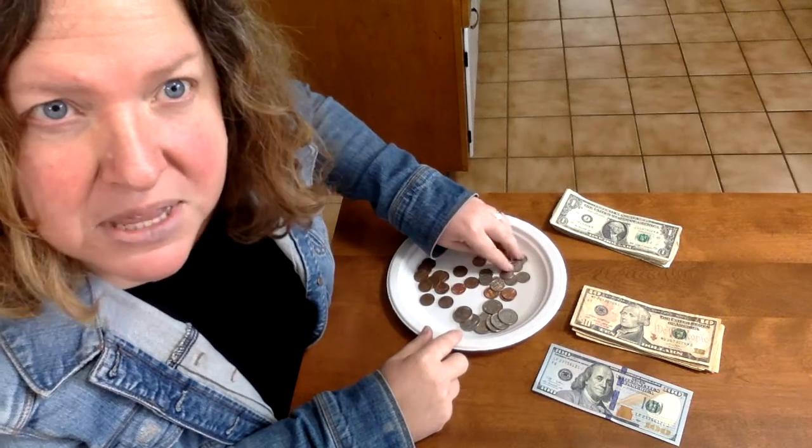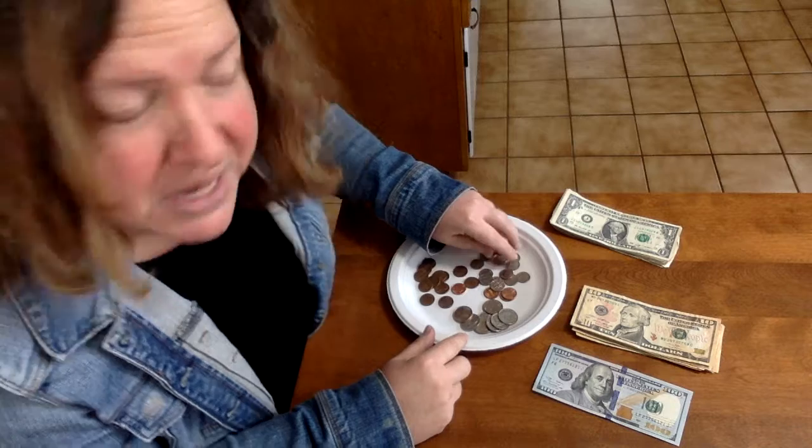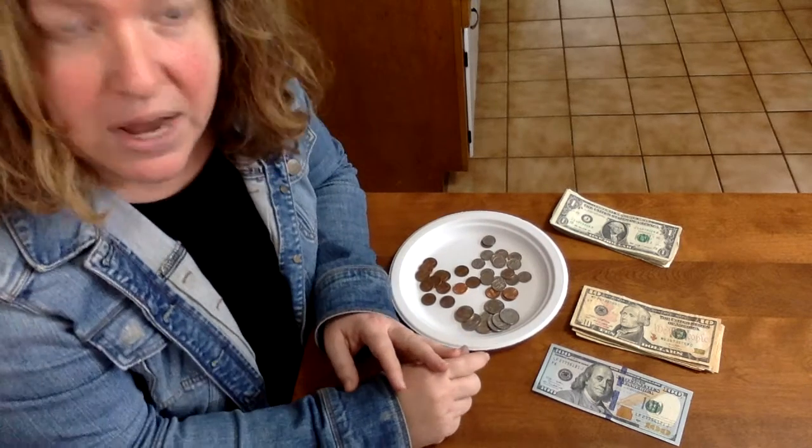Some students have told me that they maybe didn't learn as much about money when they were younger, or they just haven't had a lot of experience and need a little bit more help with money before we start. So that's what we're doing here today.